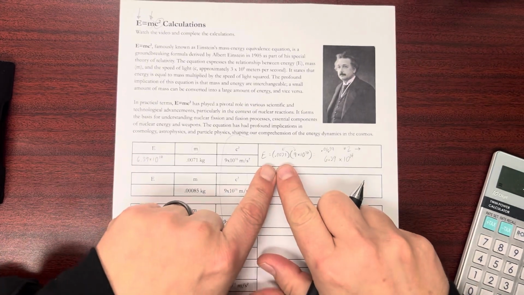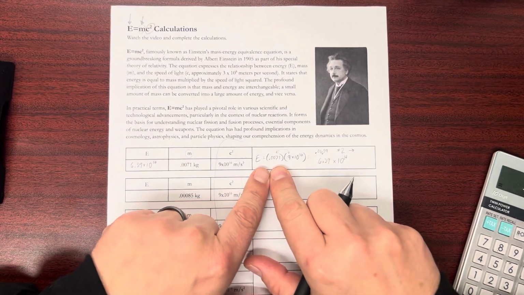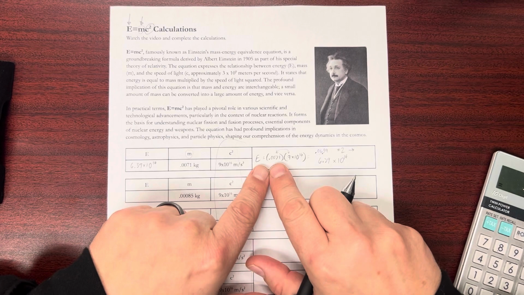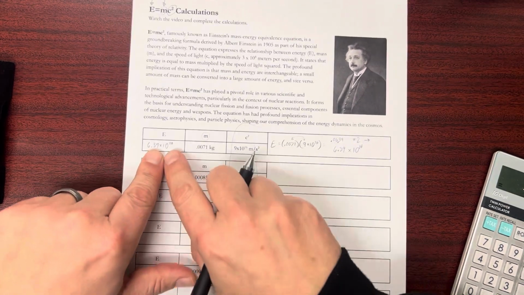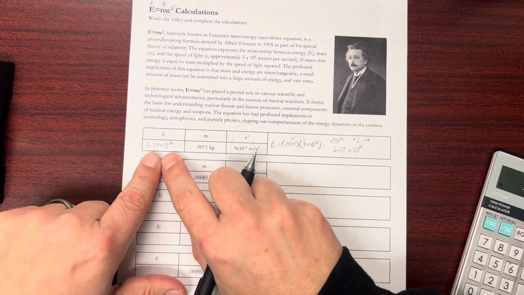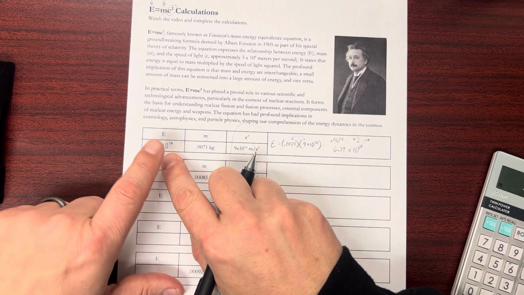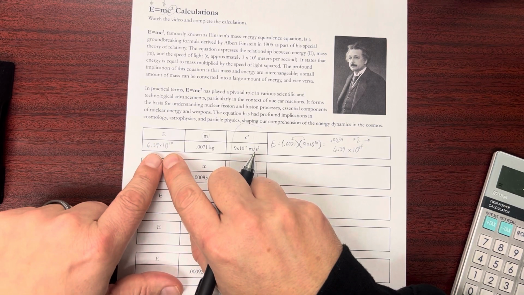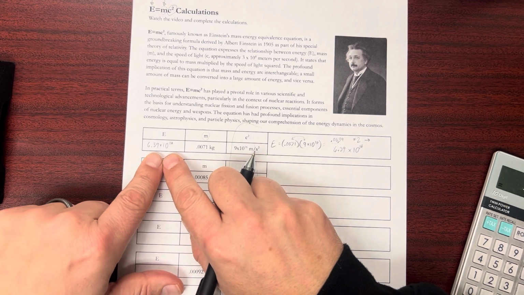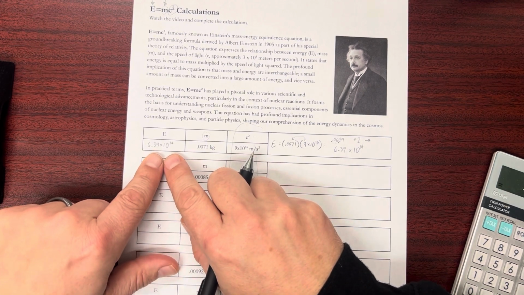So this is in less than a pound of material. If I take a pound of material, I will get this much energy if I convert it all into energy. That is enough energy to supply all the electrical needs for one house for 17,000 years. And that's from less than a pound of matter.